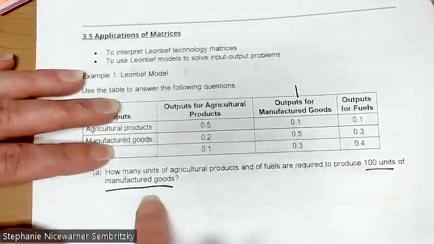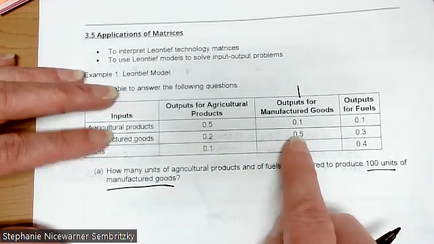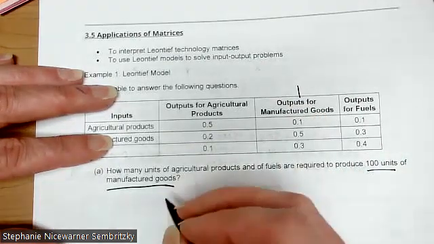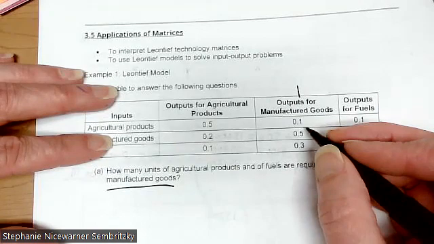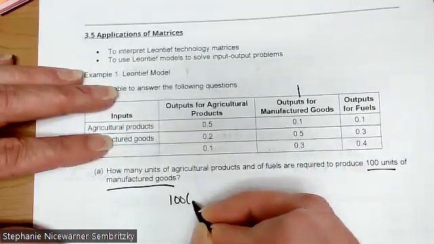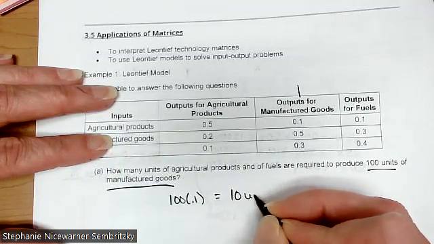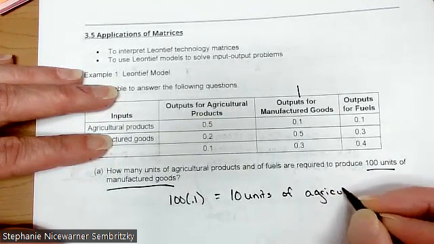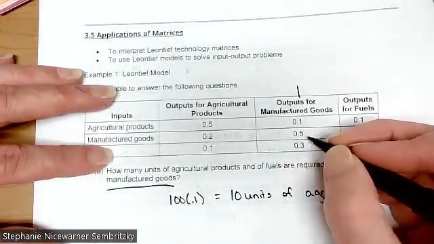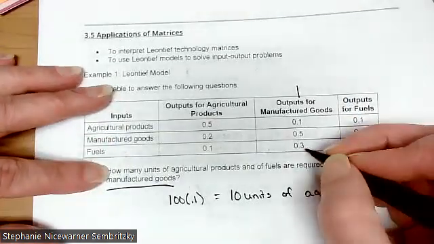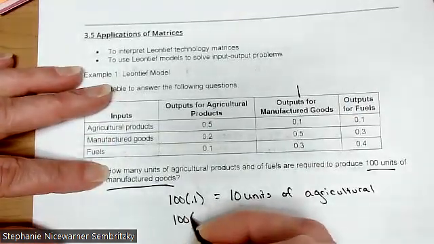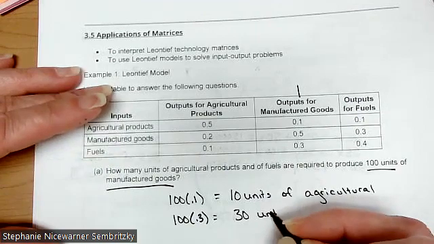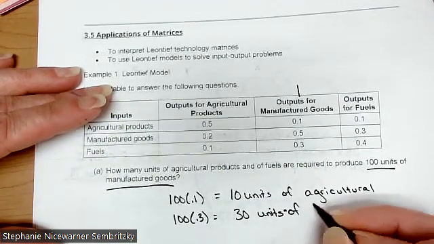So to produce 100 units of manufactured goods, remember, it's going to take 0.1 units of agricultural for 1 unit of manufactured goods. So we would need 100 times that 0.1. So 100 times the 0.1. So 10 units of agricultural. And then we would need fuels, 0.3. So 100 times 0.3, we would need 30 units of fuel.